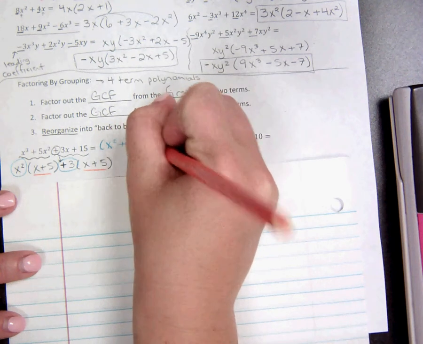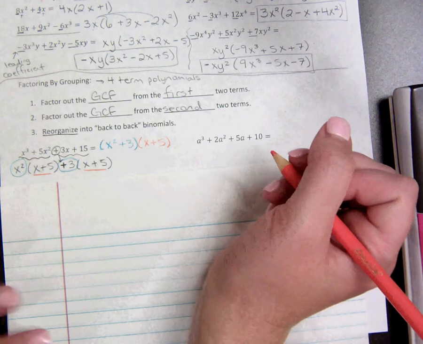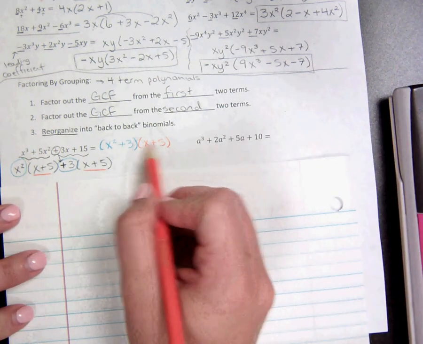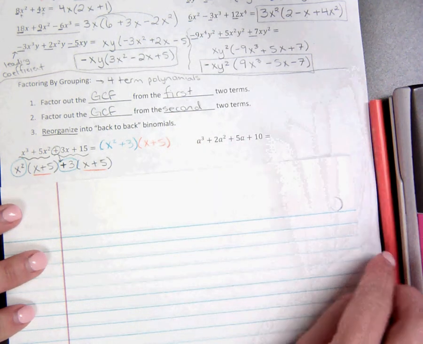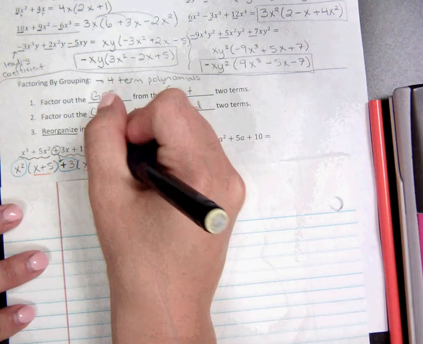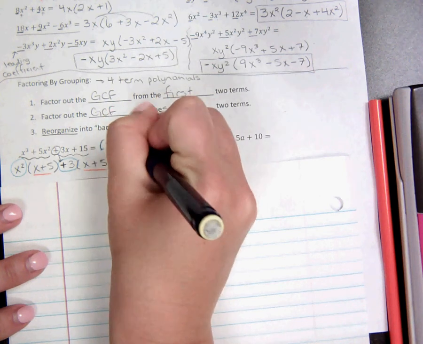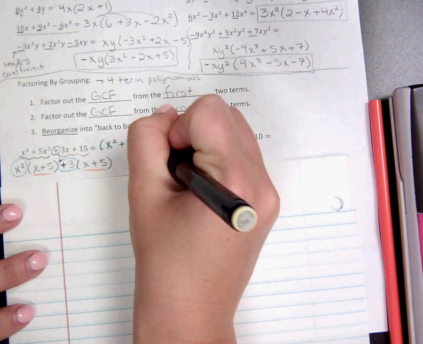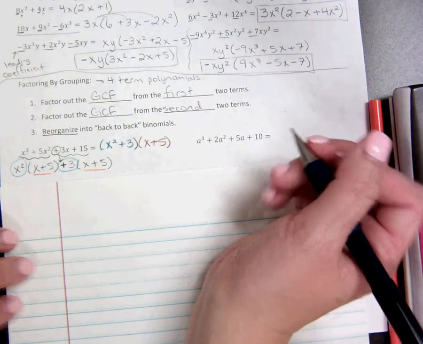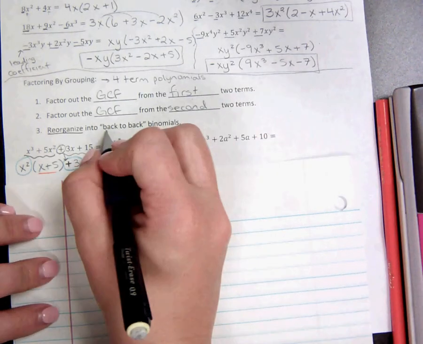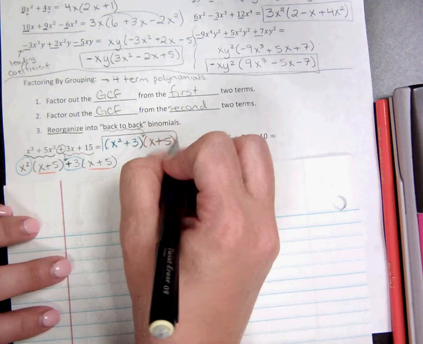next, x plus 5. Your textbook teaches that slightly differently, and it will put x plus 5 first and then x squared plus 3, but that doesn't matter because you're multiplying. As long as your final answer has x squared plus 3 and x plus 5, it doesn't matter which order you write them in. So I call these back-to-back binomials because of the back-to-back parentheses in the middle.